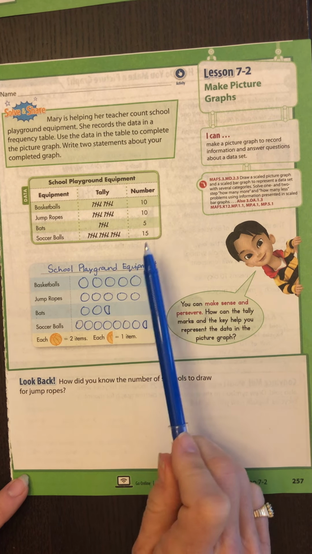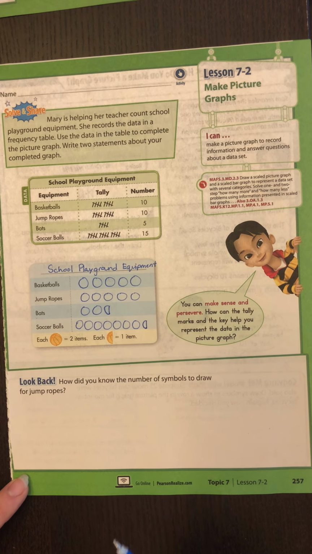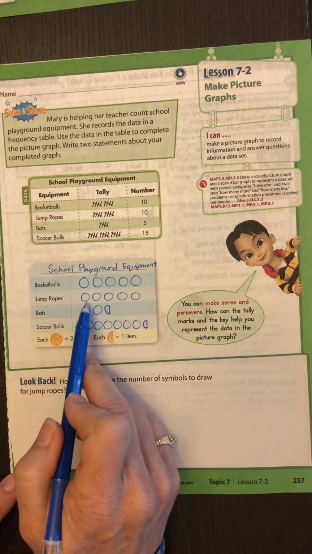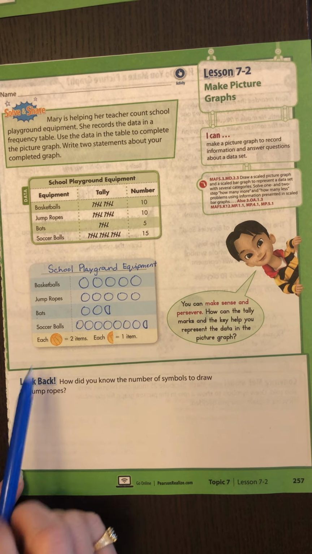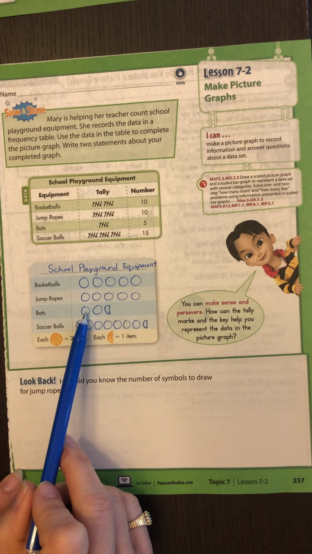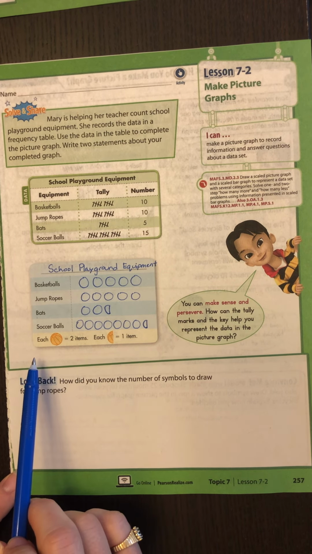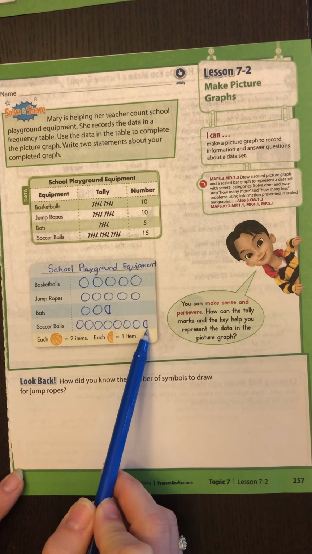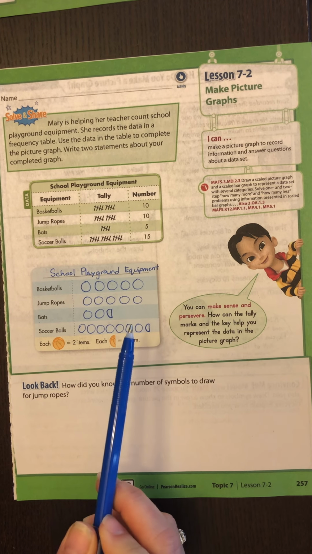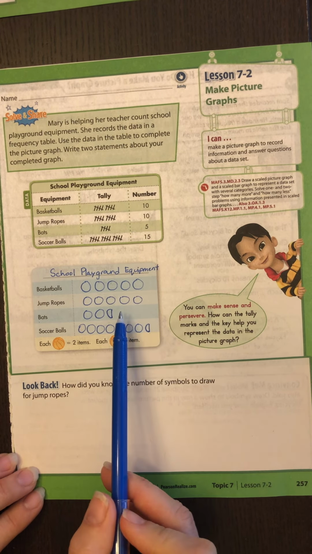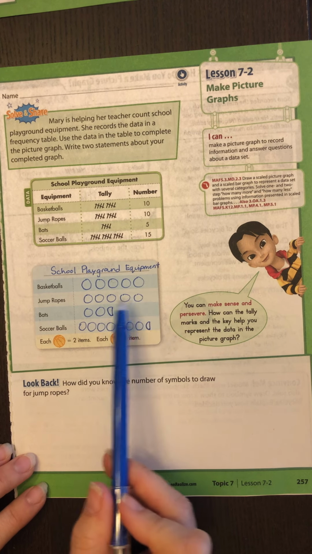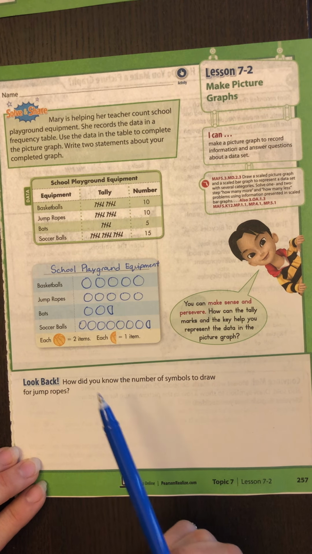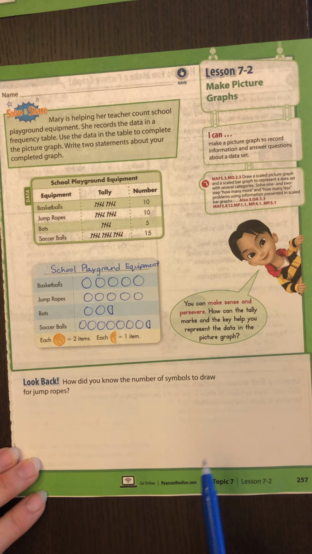All right, 2 things that we could write over here, 2 statements about our completed graph. We could write that there are the same number of basketballs as jump ropes. We could say that there are the fewest bats of all the playground equipment. We could say that soccer balls are what we have the most of. There are lots of different things that you could write for your statements. You just choose two. You could say how many more soccer balls there are than bats. Anything like that would suffice.